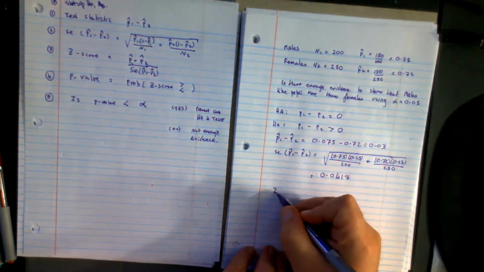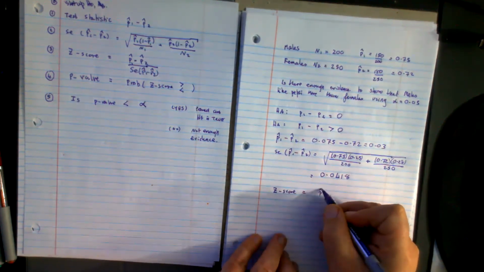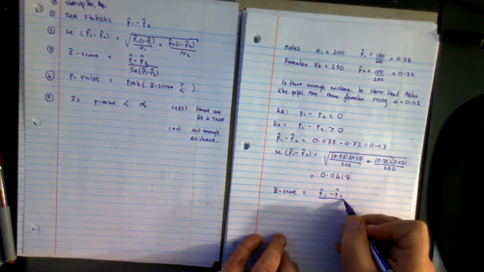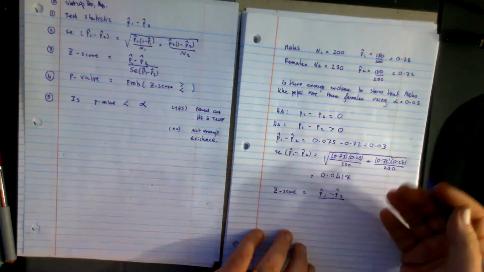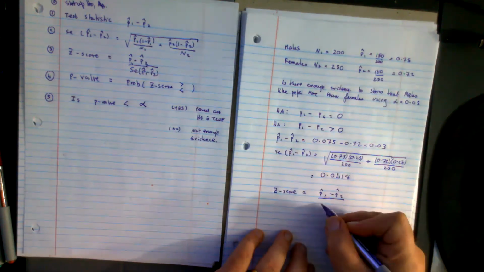Now I get our z-score, which is essentially the number that's going to tell us how unlikely this data set is to happen if the null hypothesis was in fact true.